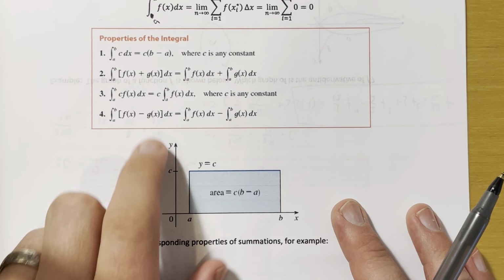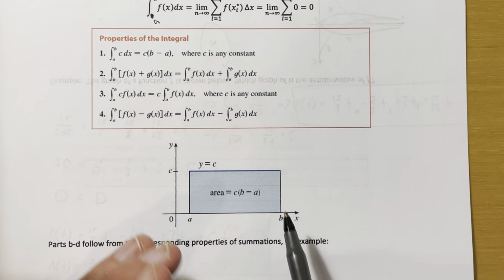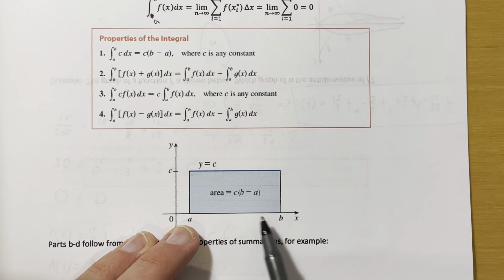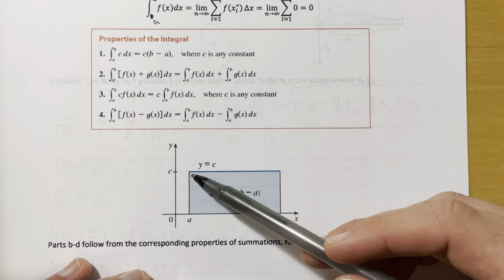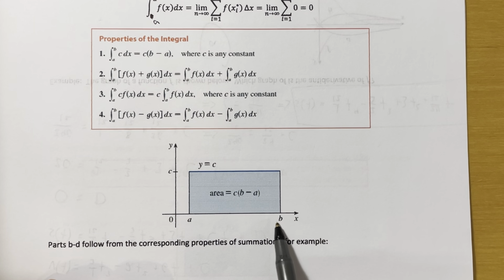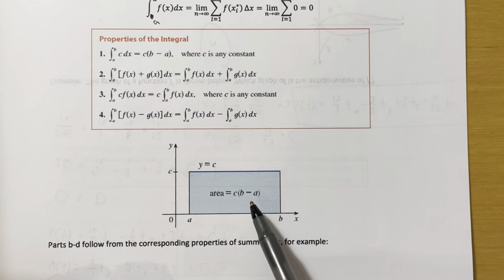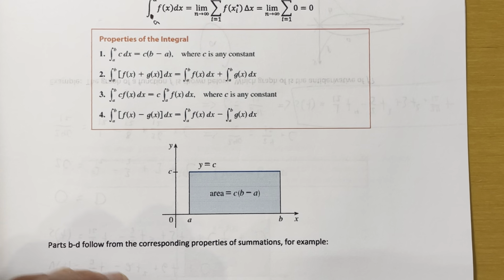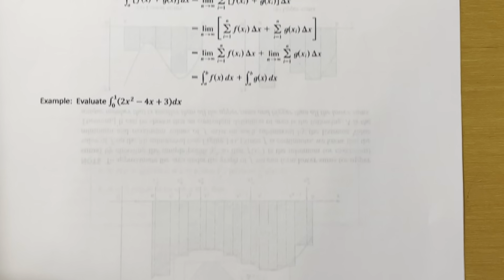Constant functions, when you graph them, look like horizontal lines. And if I want the area under a horizontal line over the interval from a to b, that region will look like a rectangle. The height of that rectangle will be c, and the base of that rectangle will be b minus a. Multiplying those gives me the area of a rectangle, and so that's why we get that result. Okay, that's really useful, and we'll use that in an example in a minute.